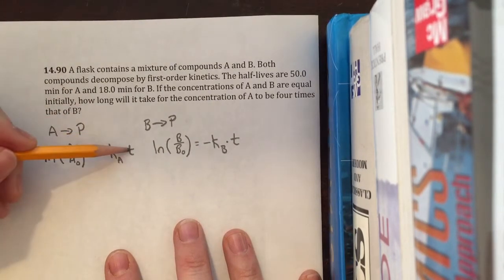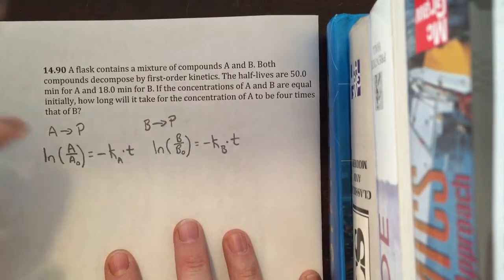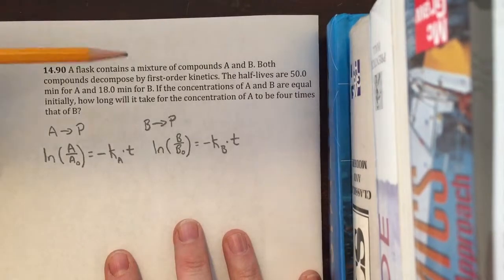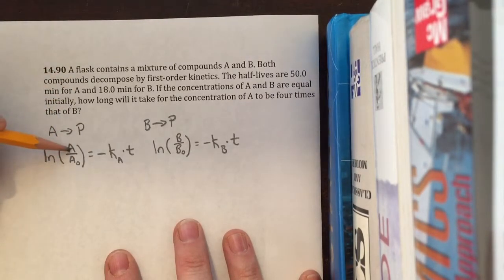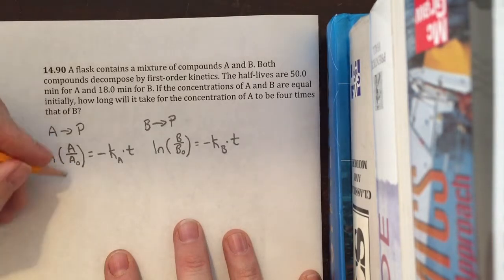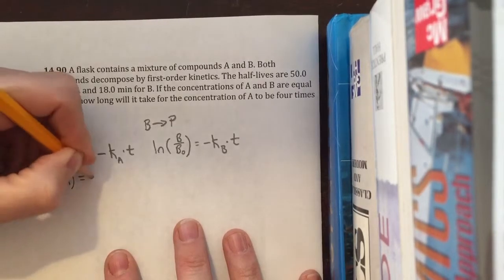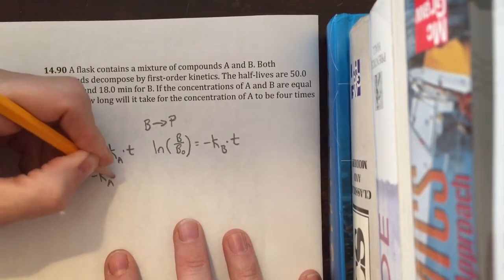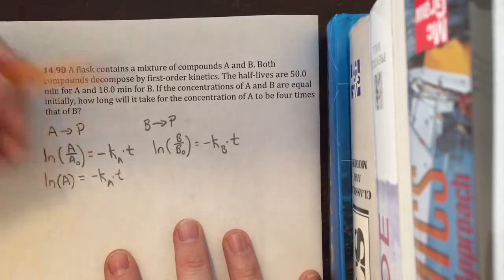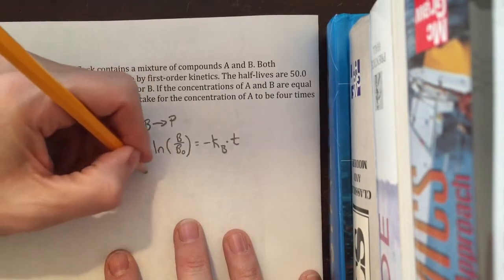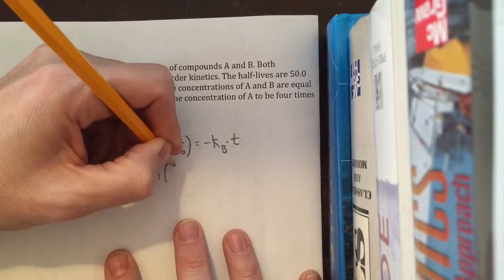Okay. We want time to be the same for both of these. We want to find the point in time where the concentration of A is 4 times that of B. So we are told that the initial concentrations are equal. So let's make them simple. Let's make the initial concentration 1 molar, just to simplify things. The natural log of A over 1 would just be the natural log of A. So that simplifies that. And we'll do the same thing for B. We'll assume the initial concentration is 1 molar. So that will simplify to B over 1. That's just B. Remember, these are concentrations.